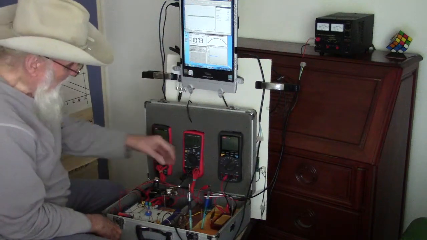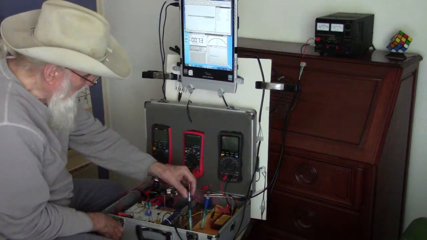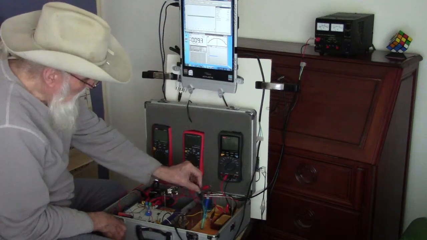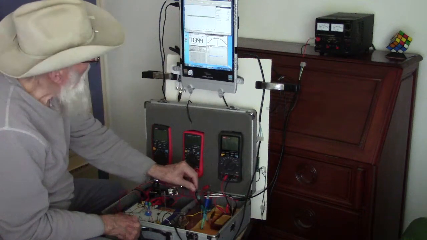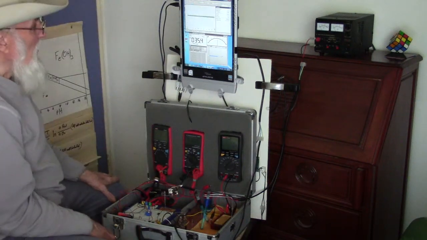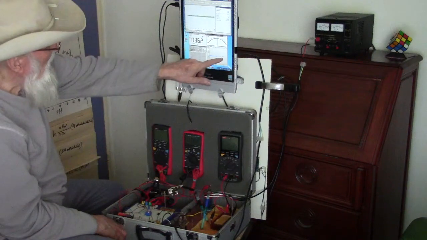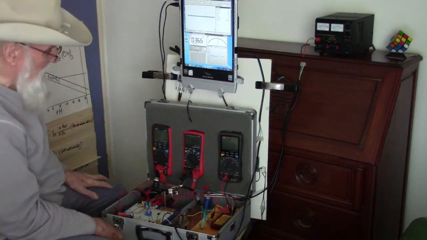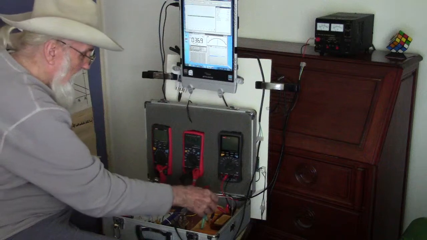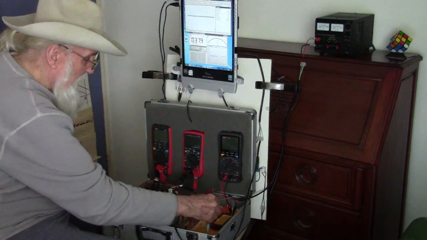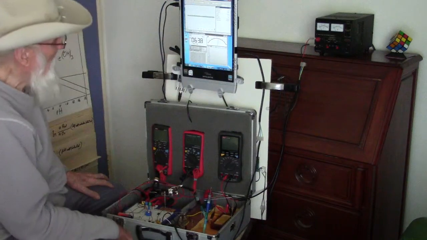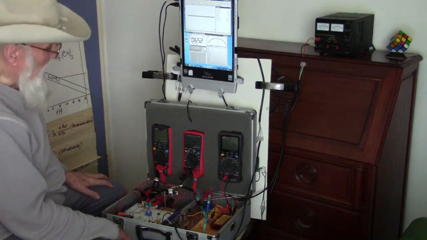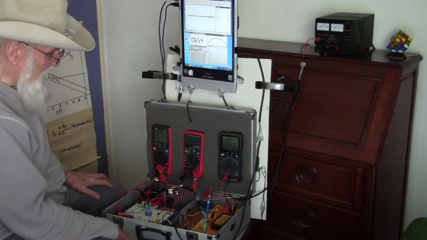If I simply change the positions, we will then get a positive voltage. So let's try that even more extreme. And we get a bigger positive.